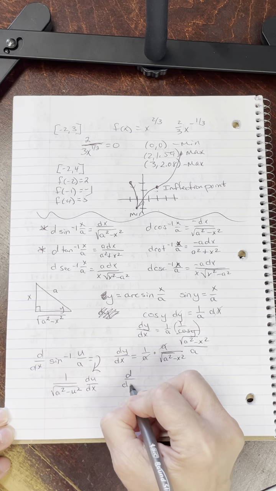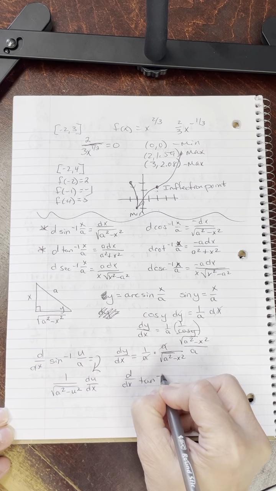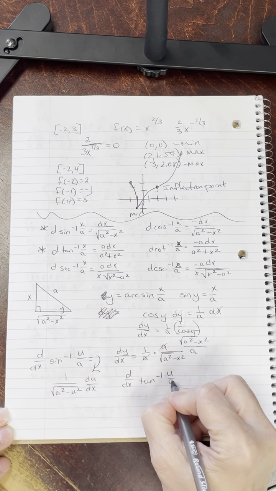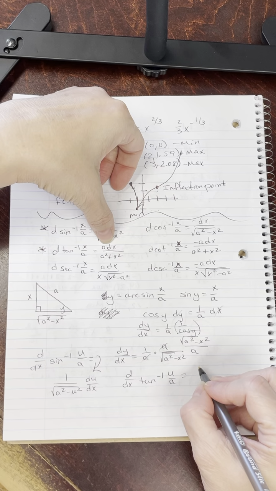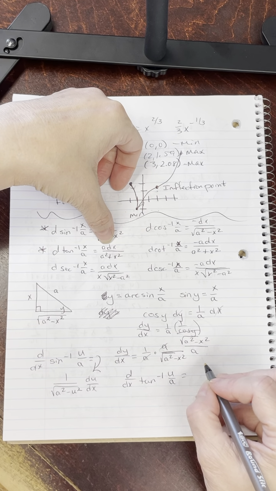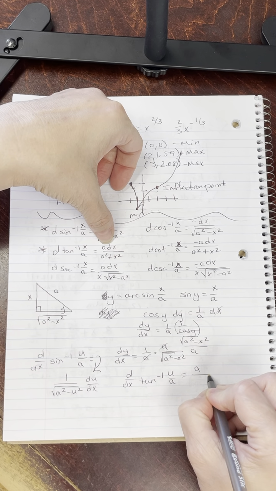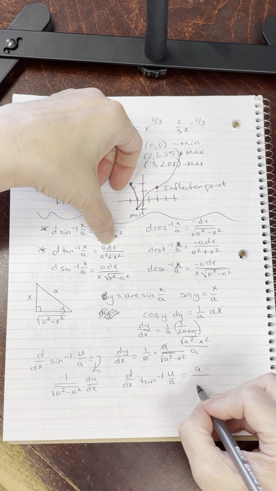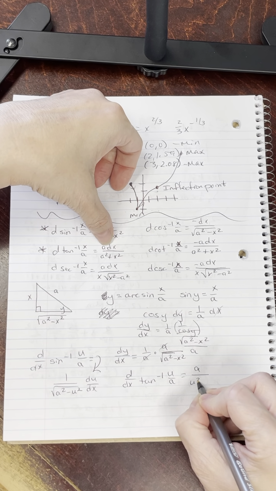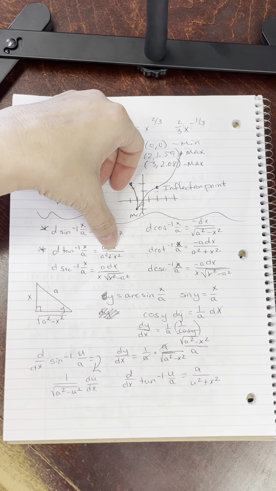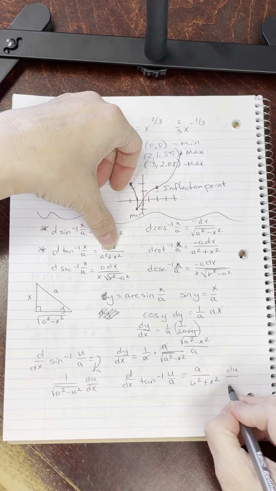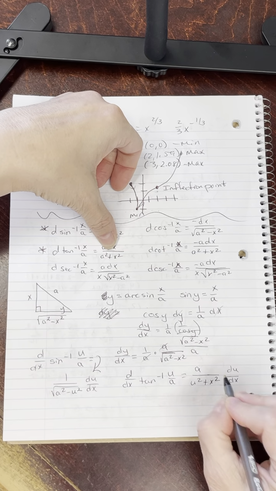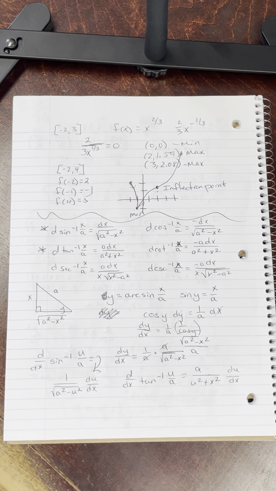And then as you would anticipate, for the other one, d over dx inverse tangent of u over a will equal, and then they're going back to, we need the a as it is there, and then a squared plus u squared with du over dx. So it's just a rearranged format, but they're saying these are the 2 to memorize.